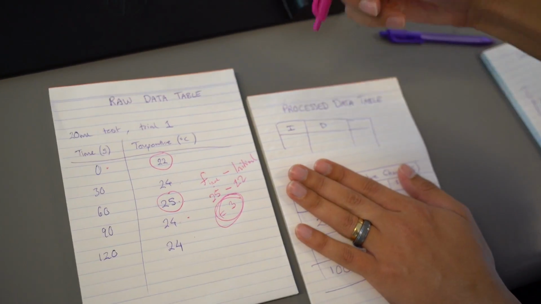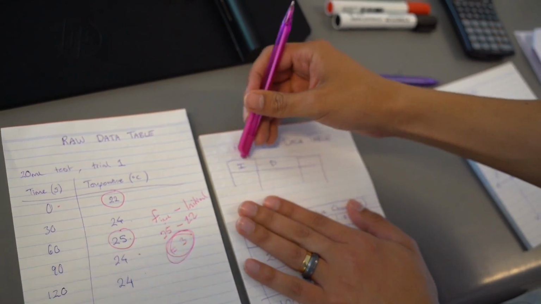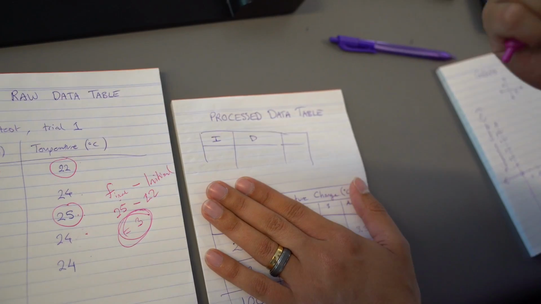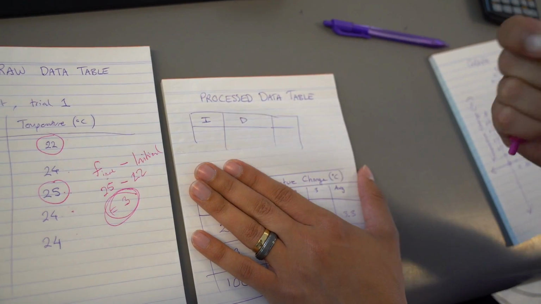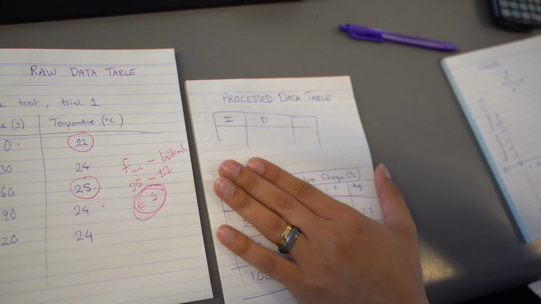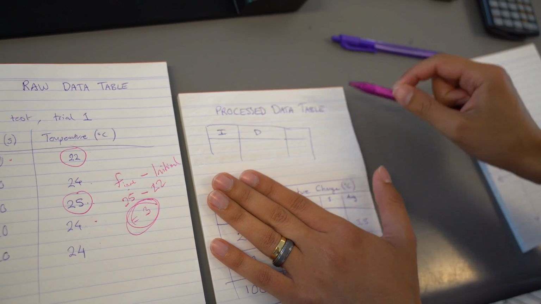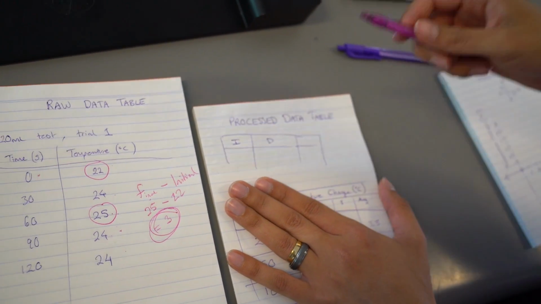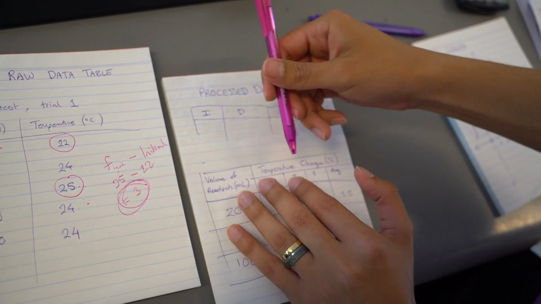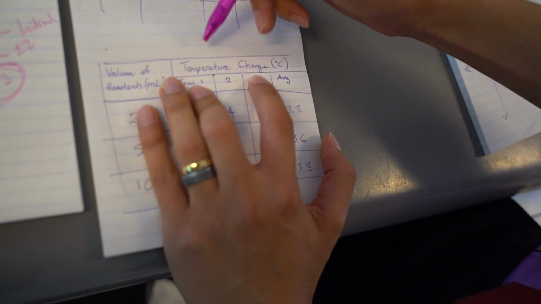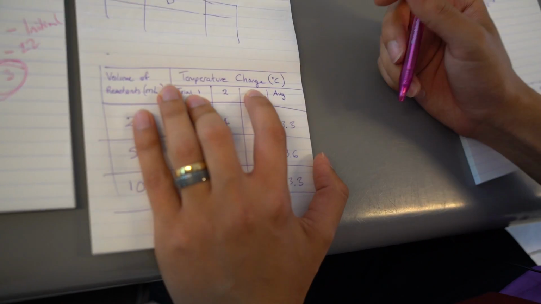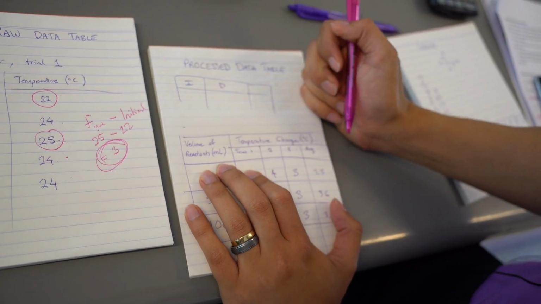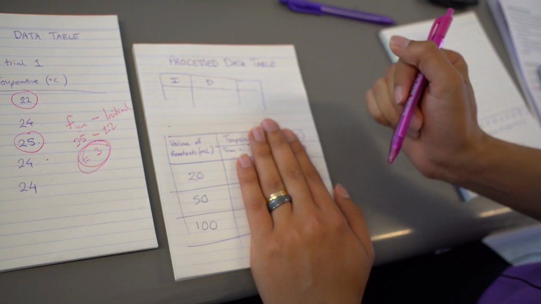It roughly works on this principle here, where I've got an independent variable block, the one I'm changing on purpose, which for our students, we are doing volume increases, so 20 mils, 50 mils, 100 mils. That is the variable we are changing. The dependent variable is the effect that we're measuring or looking for, and that is the temperature change. So I've written temperature change in my dependent variable block. And my independent variable is the volume of the reactants that I was using. So there's the 20, 50, and 100 mils.